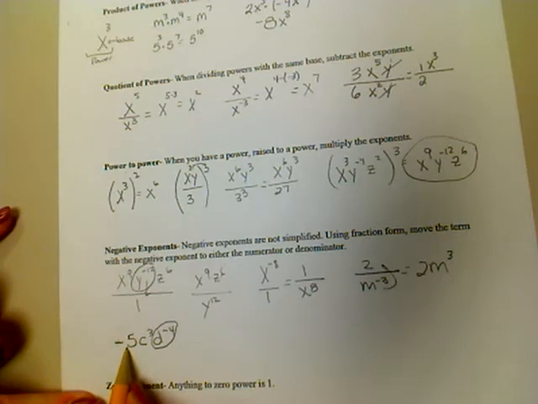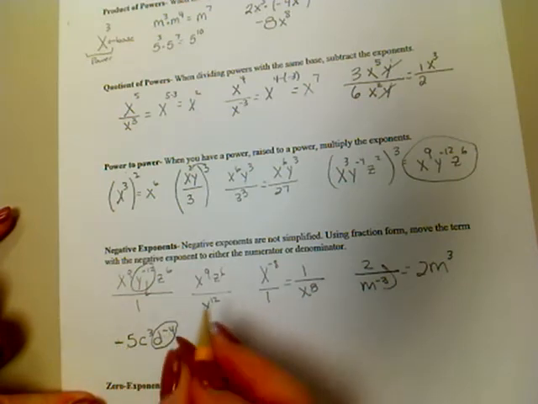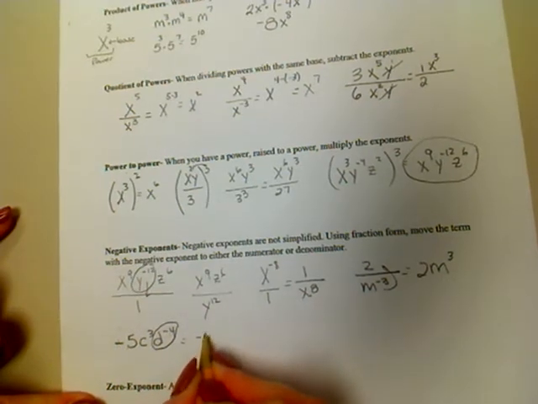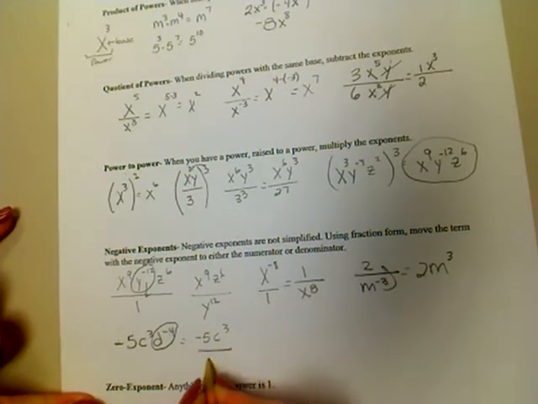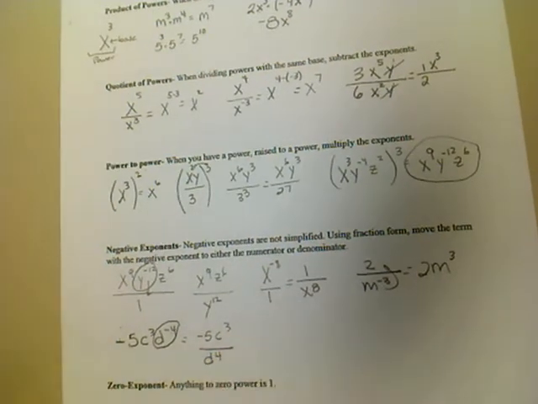You don't move negative coefficients, you only move negative exponents. So the answer here would be -5c to the 3rd over d to the 4th. Again, it's not that you did the work wrong, it's just not simplified. And hopefully, if there was some confusion on this, I'm clearing it up.